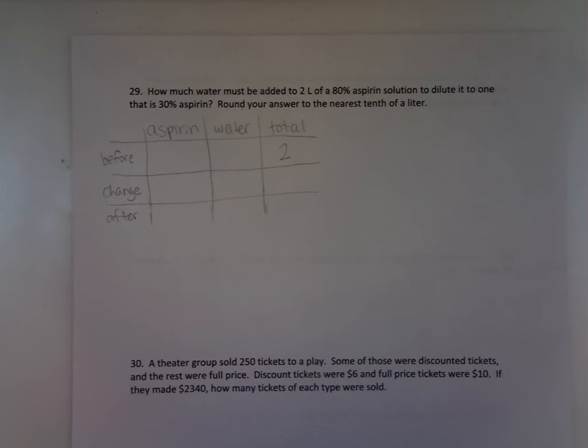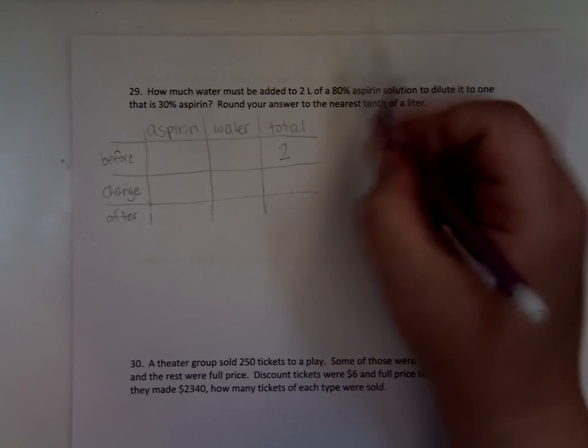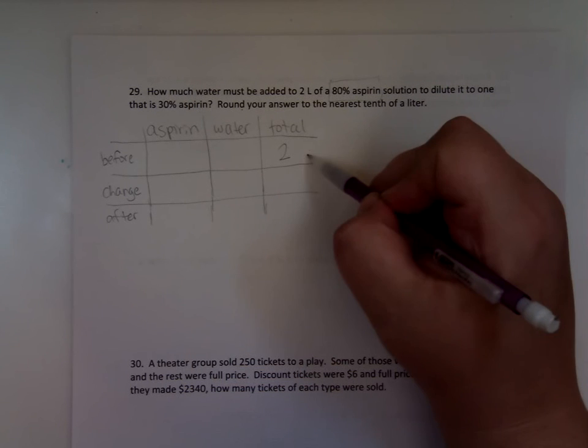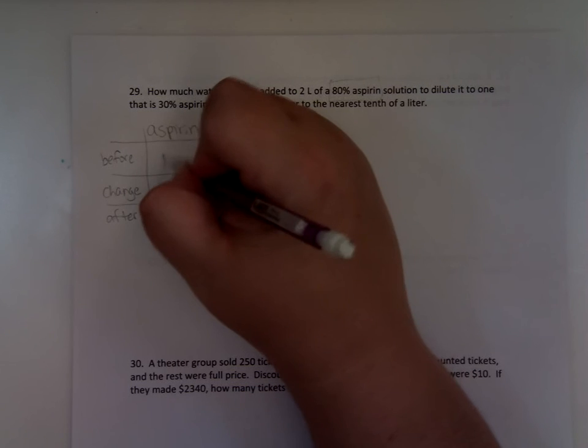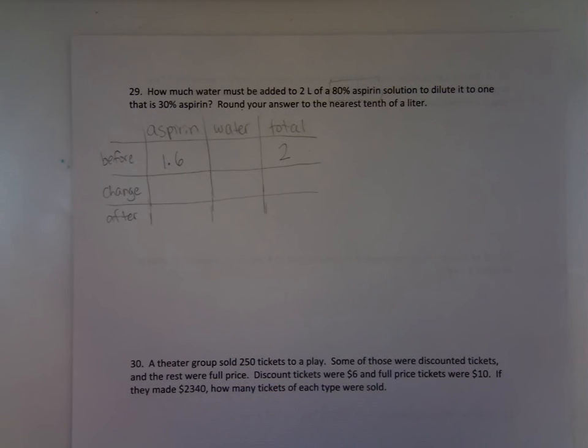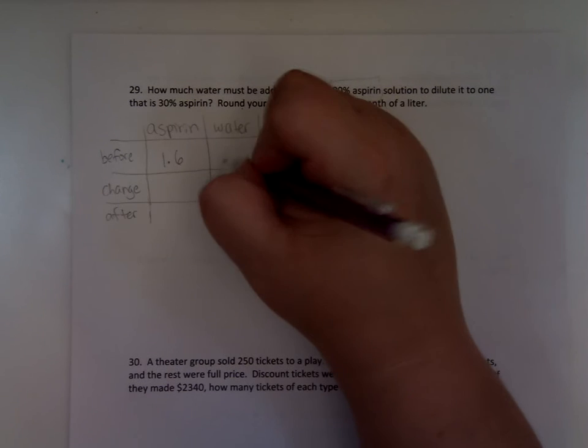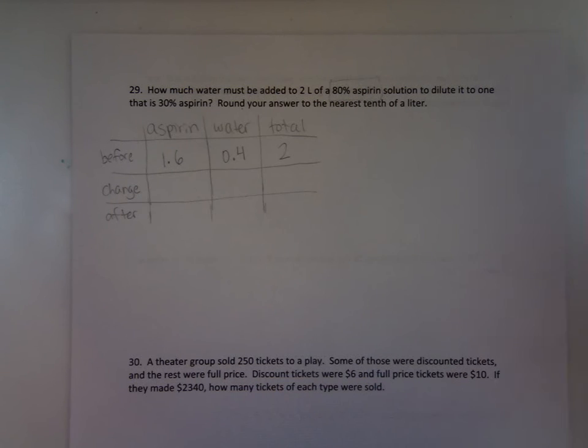So it's 80% aspirin. So if there's 2 liters total, 80% of 2 liters is 1.6 liters. So if it's 1.6 liters of aspirin, it's 0.4 liters of water. That gives us 2 liters total.